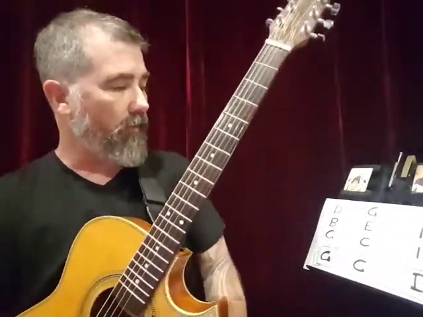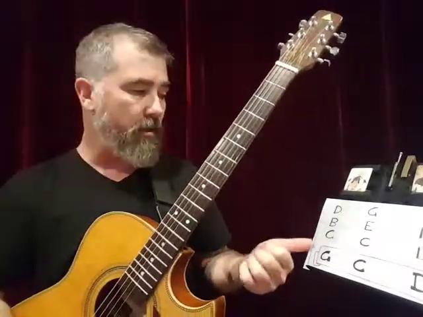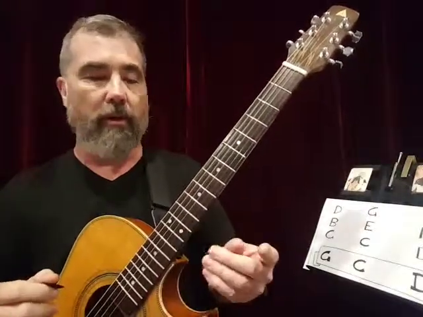So a 1, 4, 5 progression in the key of G gives us a G major, a C major, and a D major. Now you could just use a G major scale to solo over that, and technically that would be absolutely right. The key is G, using G major scale, great. What you're playing at any given moment may or may not relate to the chord of the moment.